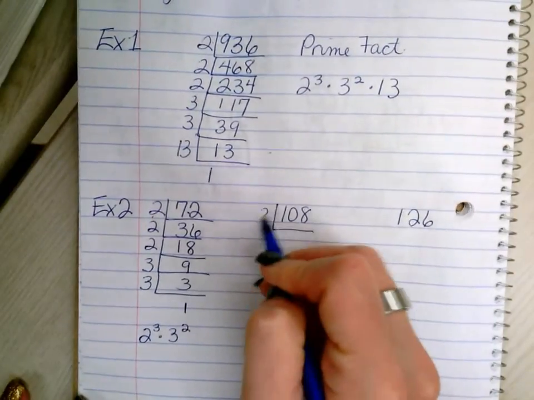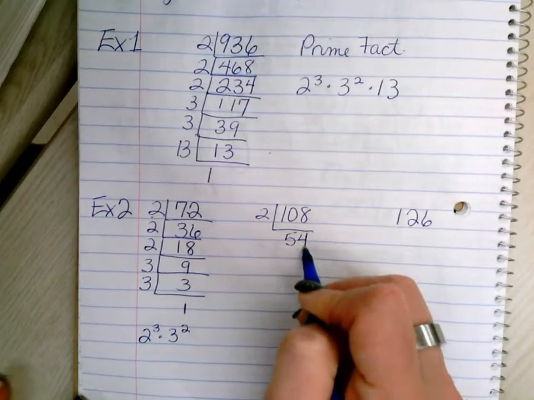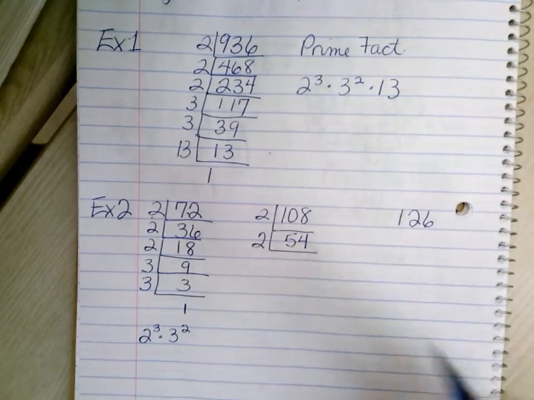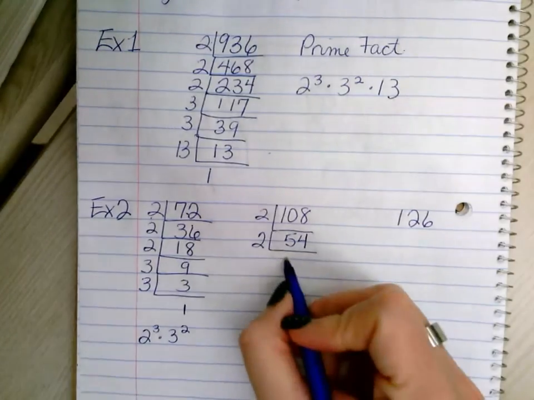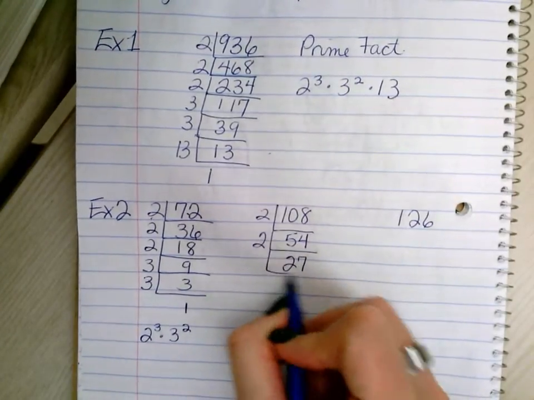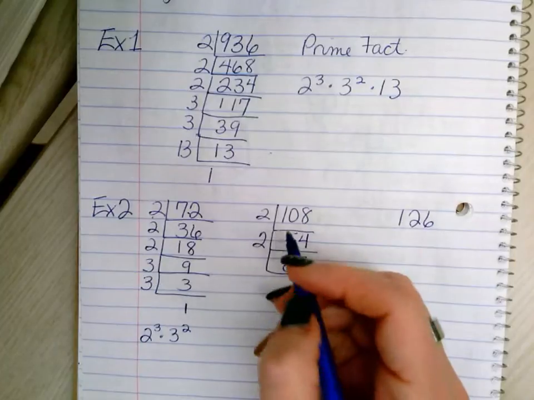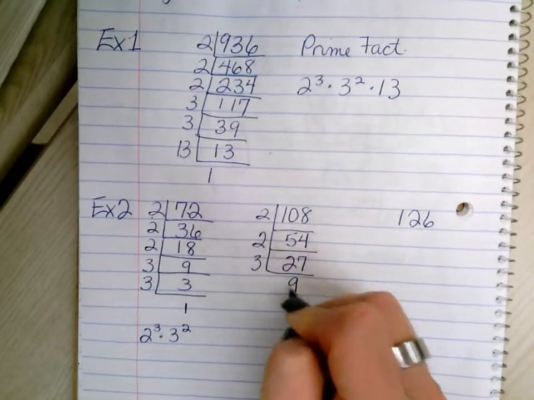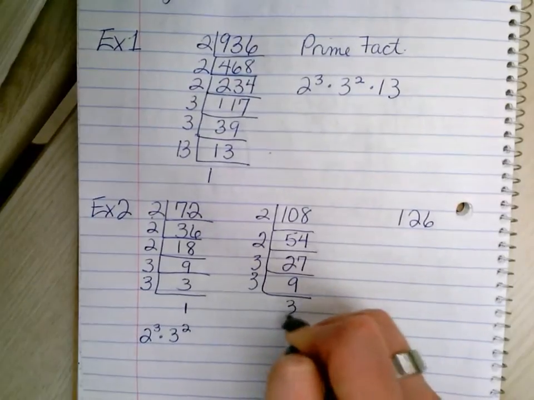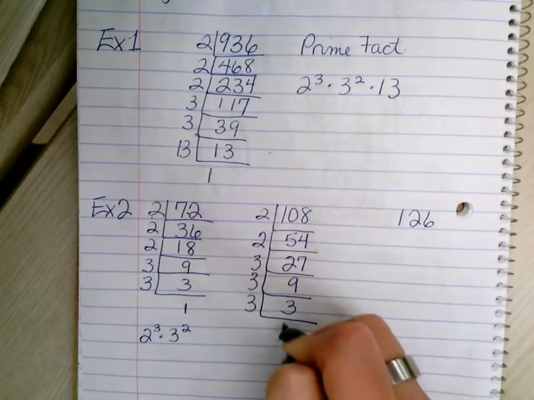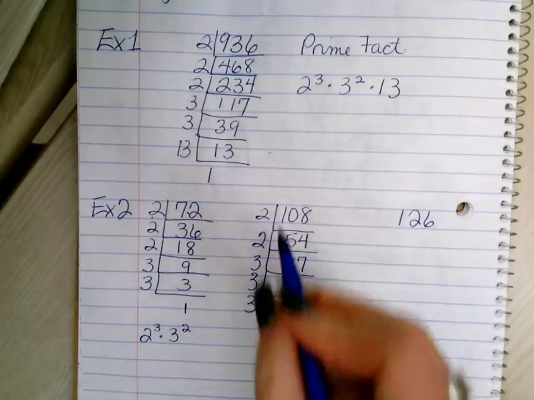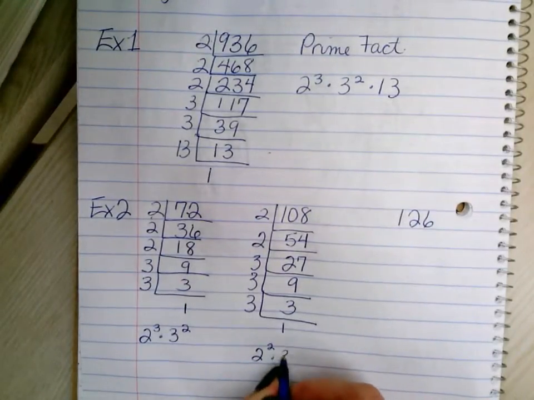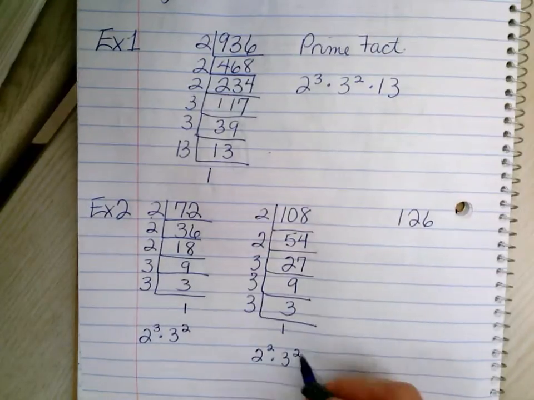Same technique for 108. Lucky that breaks down to 54. 2, 27. It's no longer divisible by 2, but it is divisible by 3. So we're going to go 3, 9, 3, 3, 3, 1. So the prime factorization of 108 is 2 squared, 3 cubed. That should be a cubed.